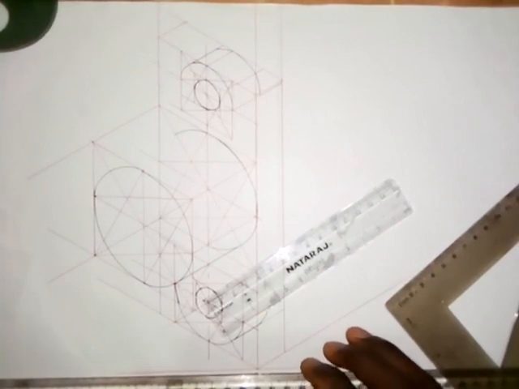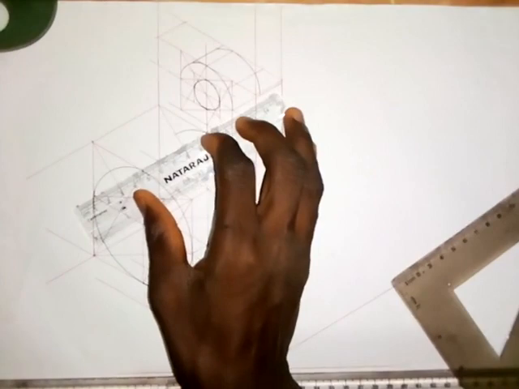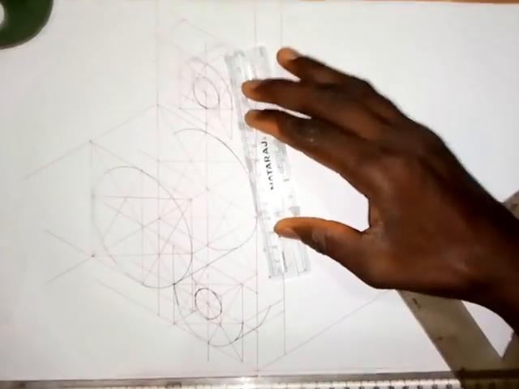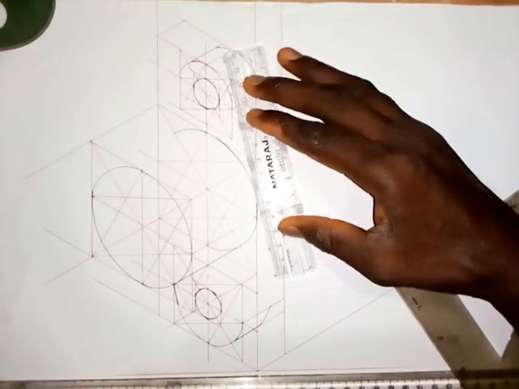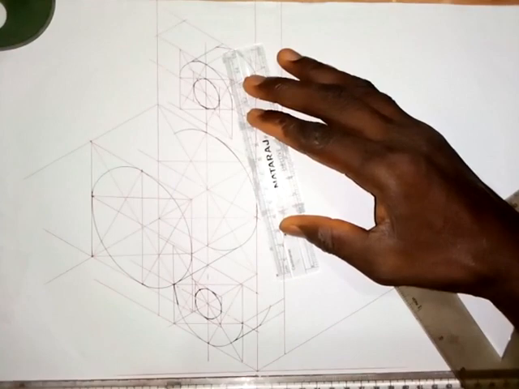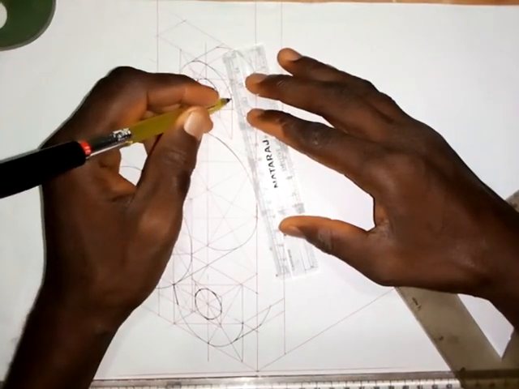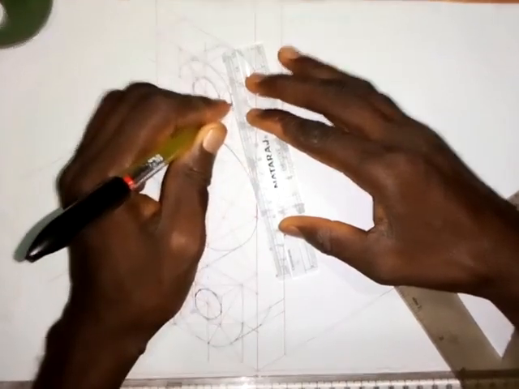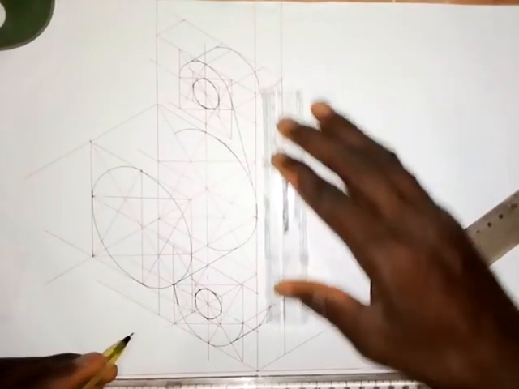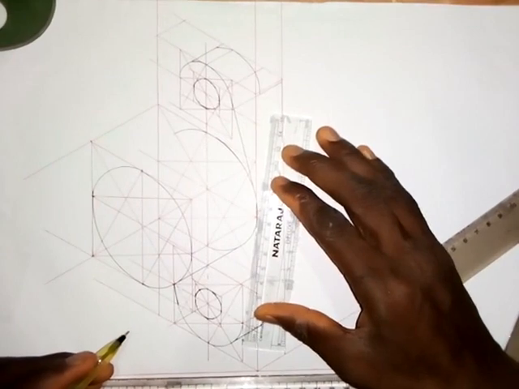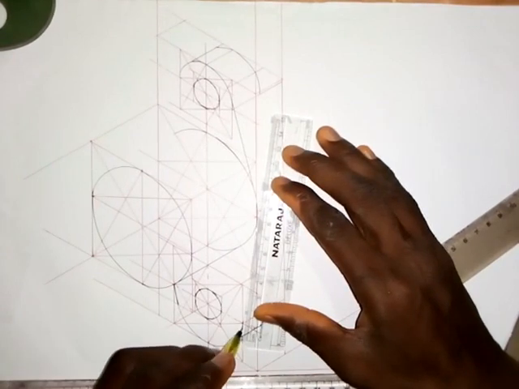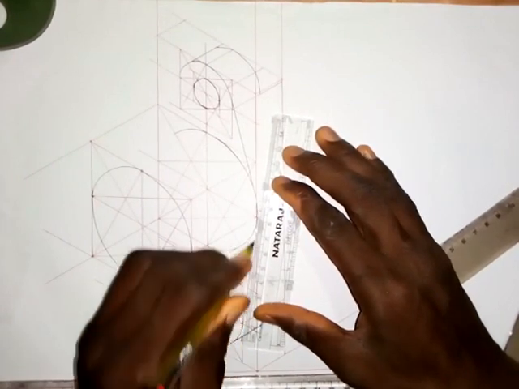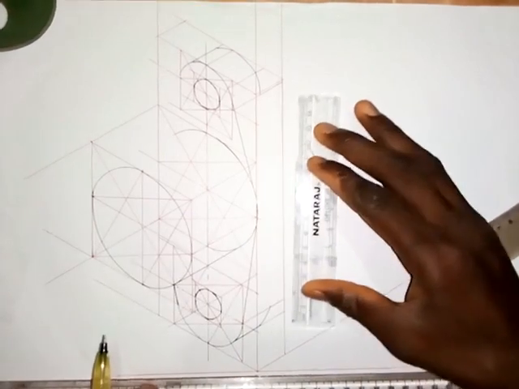Okay, and then the next thing I want to do is join with what we have there. So with that shape that we have, you have to connect this together, and we also connect this together to form that shape like this.